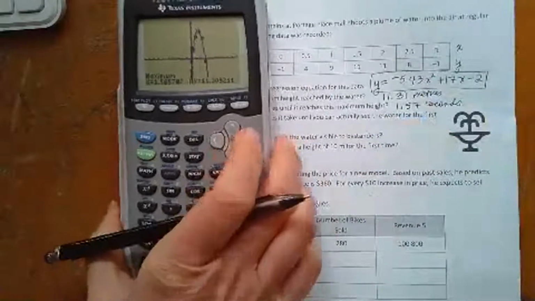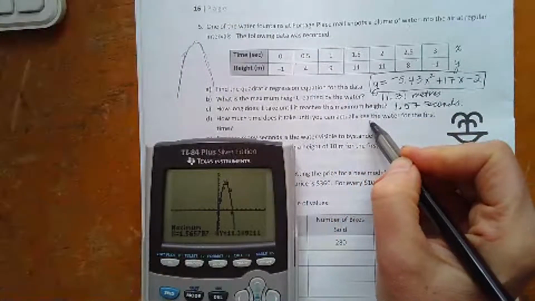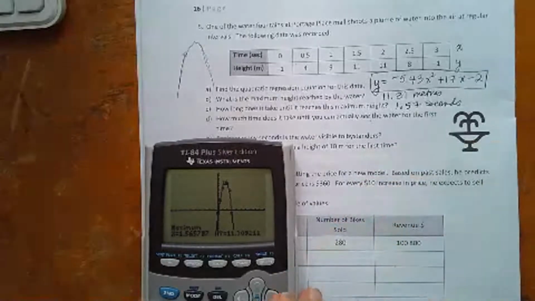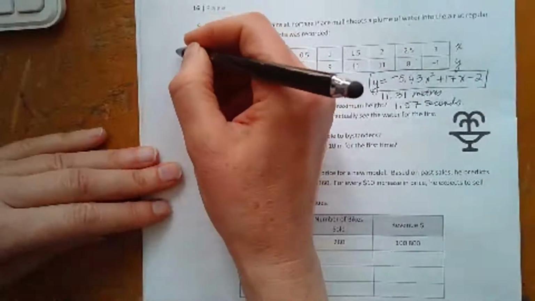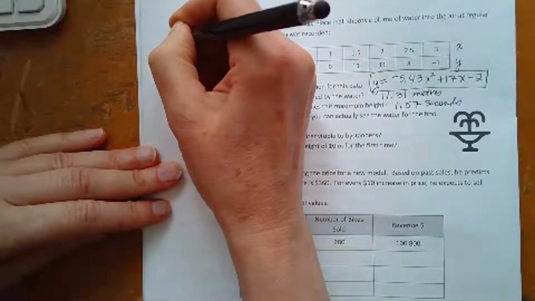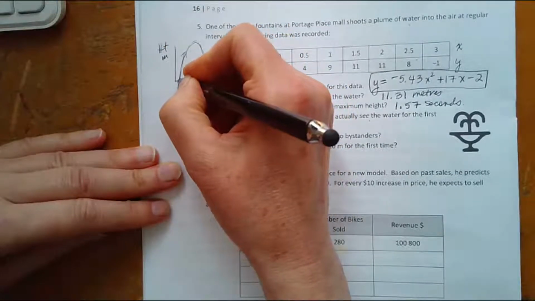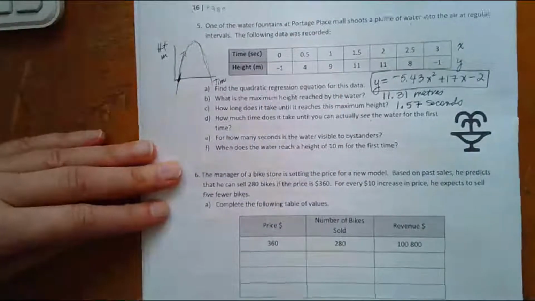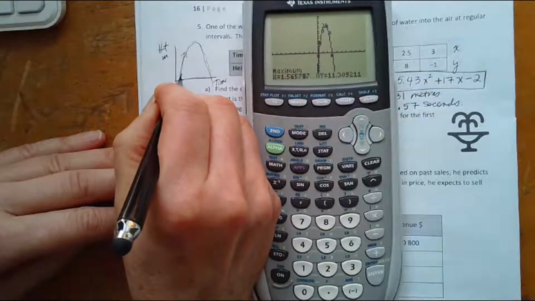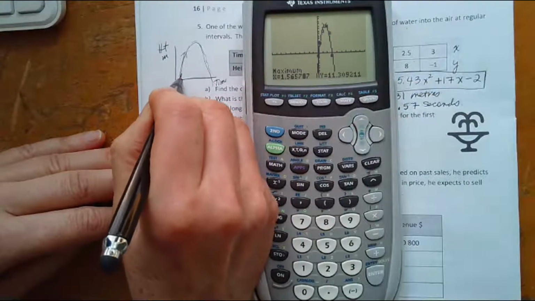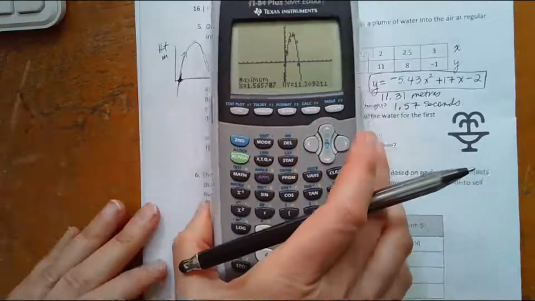Okay, just going to move my calculator out of the way for a sec. How much time does it take until you can actually see the water for the first time? Okay, well, let's think about that. If I do a quick sketch here, this is height in meters and time. So this water spray is coming up. It really looks like it's coming out of the corner, but basically it's where the height of the water first starts to leave the ground. So that's an x-intercept.